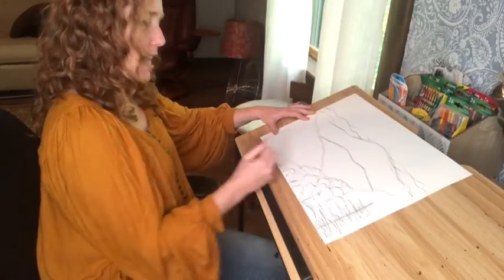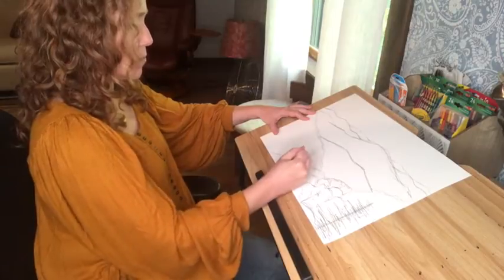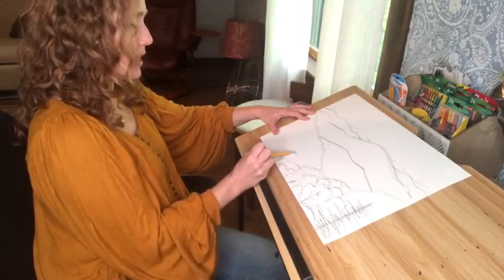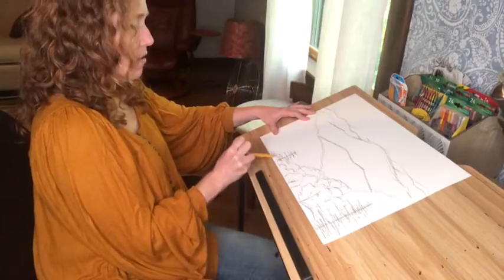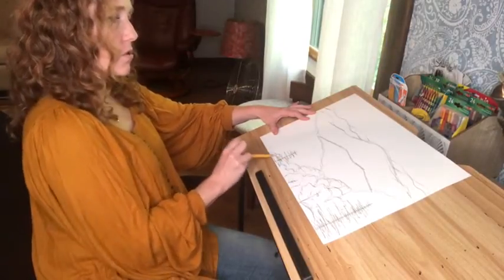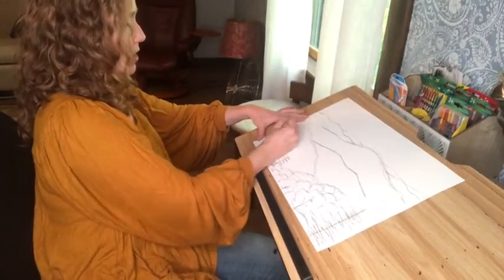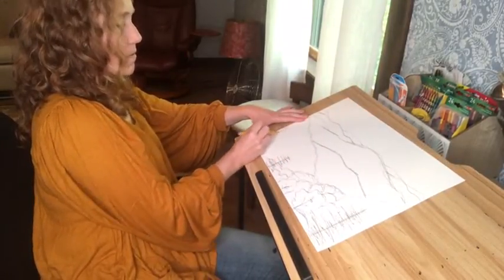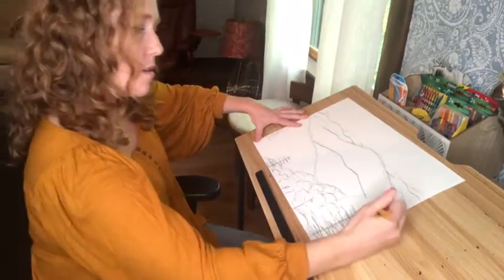Maybe I'll even add another pointy tree here to balance that out. It's nice to have some different shapes so that they're not all those puffy looking trees. Okay, now I've got to do one over here too. I think I'll need a little one to balance that out.